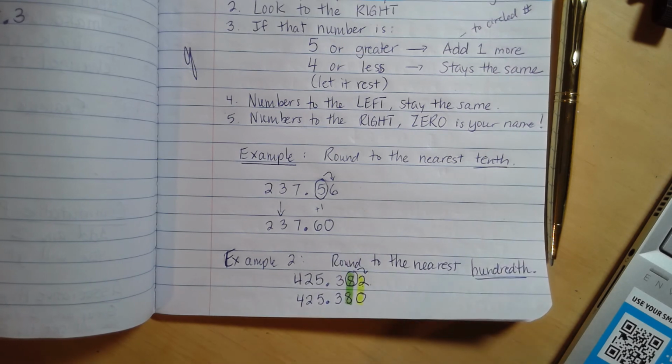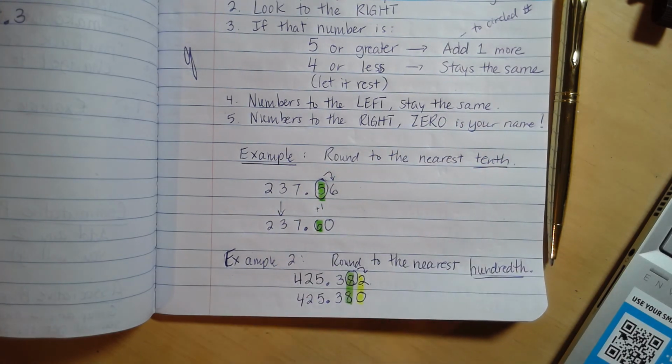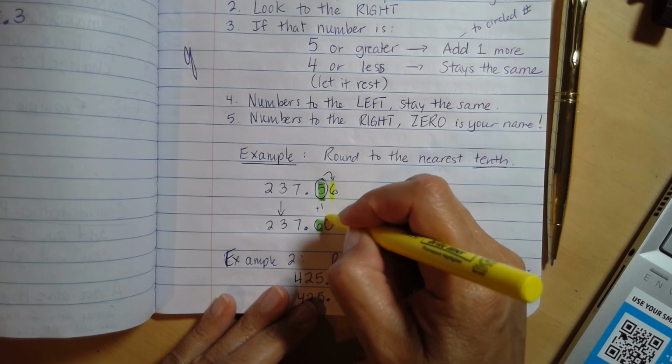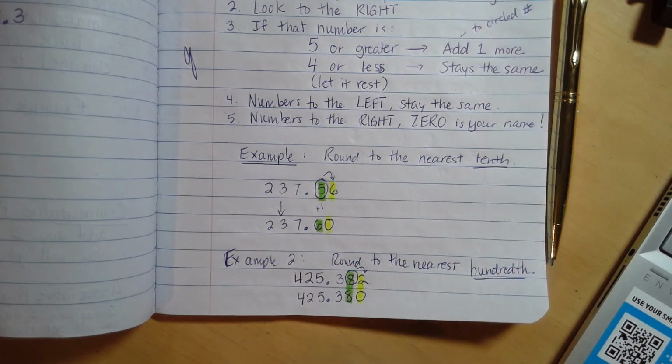Okay, same thing here. If you want to just see what I changed, the 5 became a 6, and then that 6 was rounded, becomes a 0, right? Because we're rounding here to the nearest tenth.